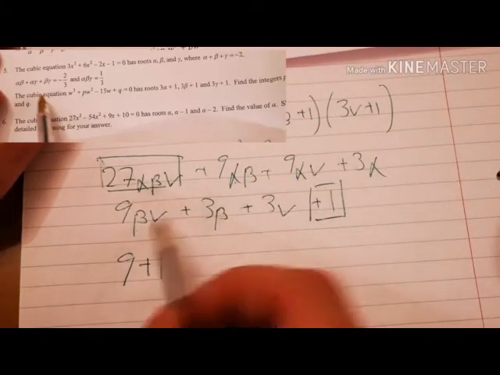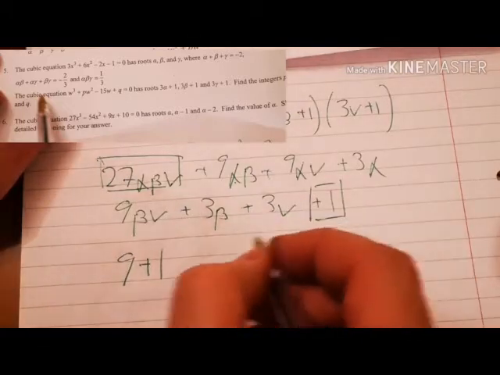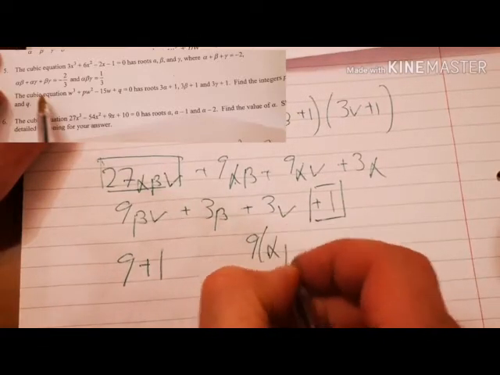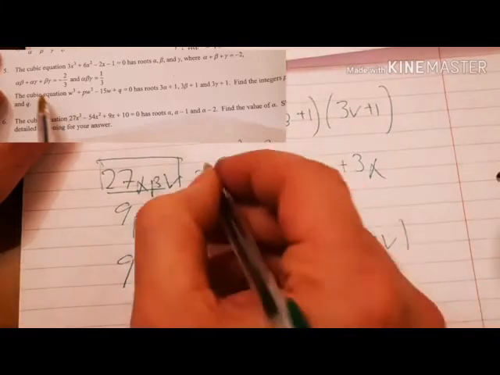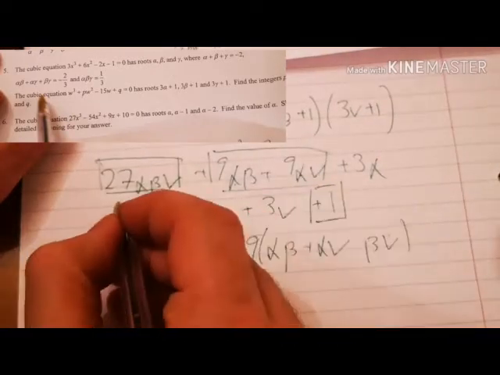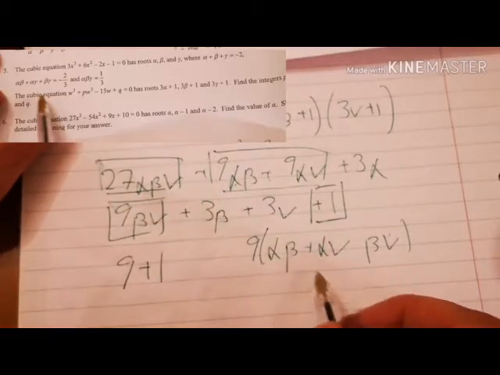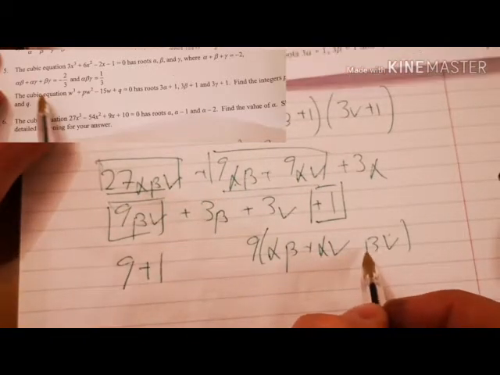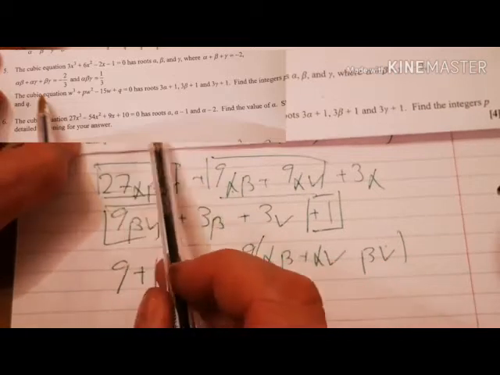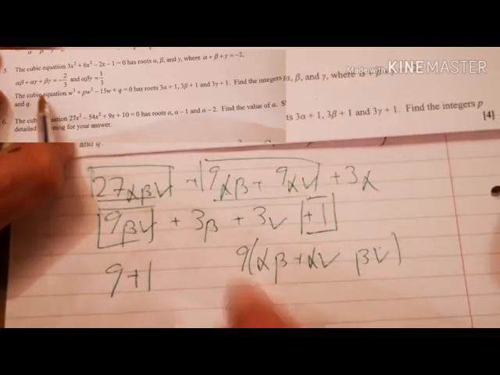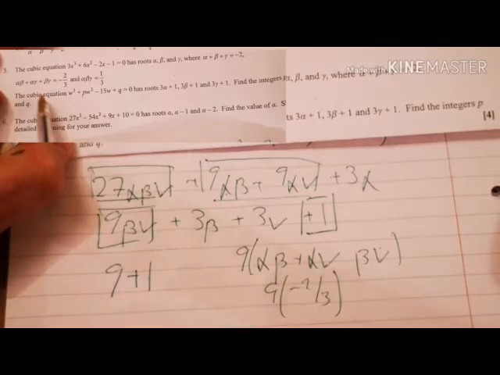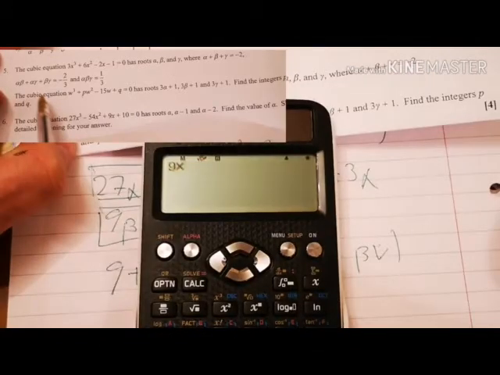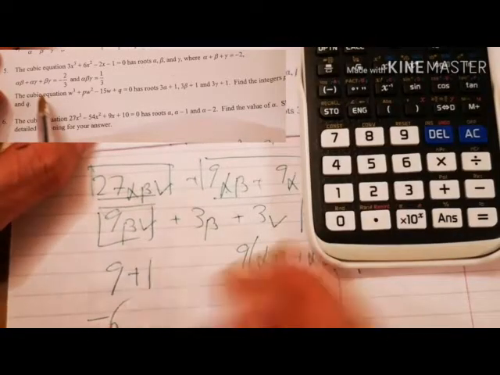Now I've got 3 lots of 2 terms, so I could consider that as 9 lots of alpha beta plus alpha gamma plus beta gamma. Okay, I'm putting boxes around these, otherwise I might try and use these again. I know alpha beta plus alpha gamma plus beta gamma is back in my question, which is here. So this is really minus 2/3. So that's really 9 lots of minus 2/3. 9 times minus 2/3 is minus 6.